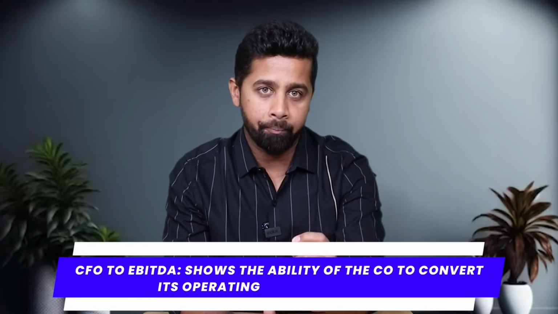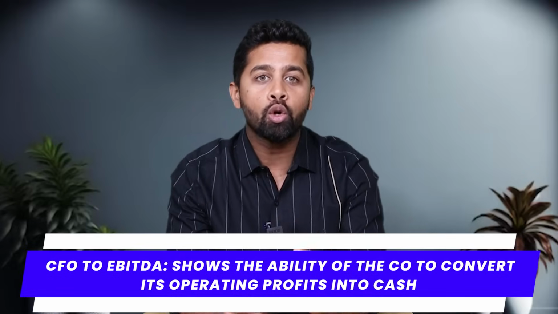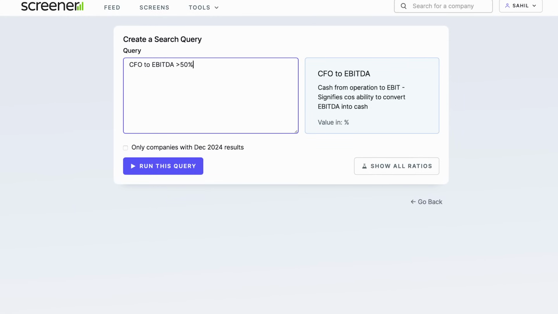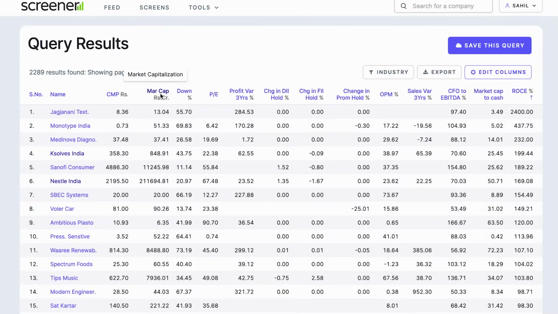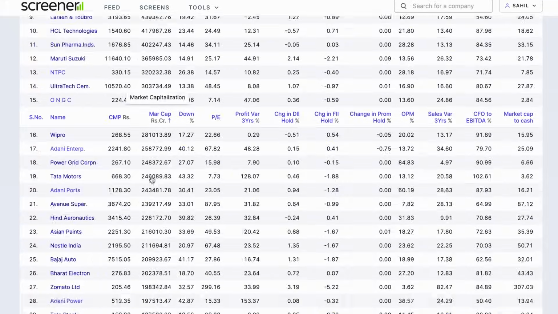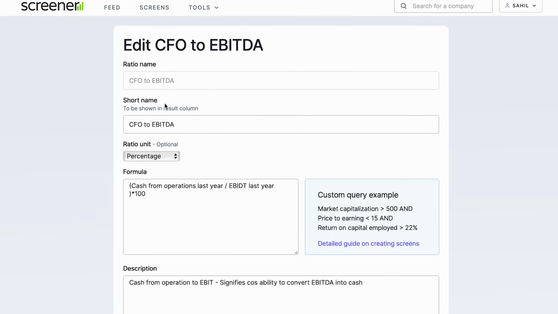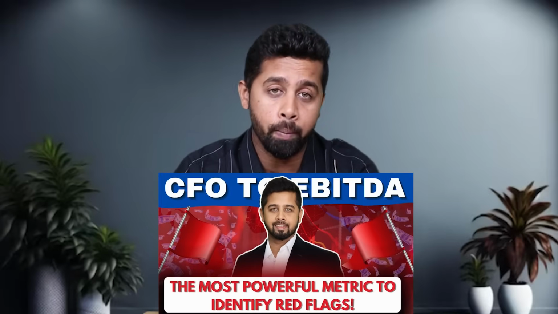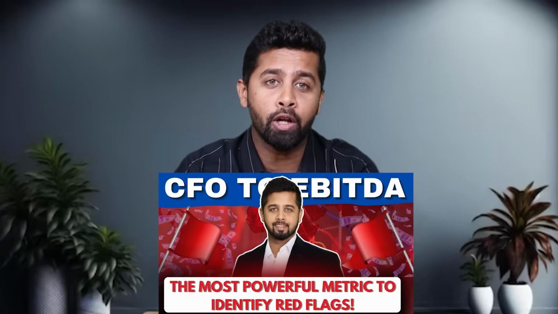So here the KPI you need to track is CFO to EBITDA. That shows the ability of the company to convert its operating profits into cash. It should be greater than 50%. If you run this query on Screener, you'll get a list of some really amazing businesses that have created humongous wealth for investors. Please note that it is a customized metric on Screener. I've already done a detailed video on CFO to EBITDA. It's a must-watch video for every long-term investor.